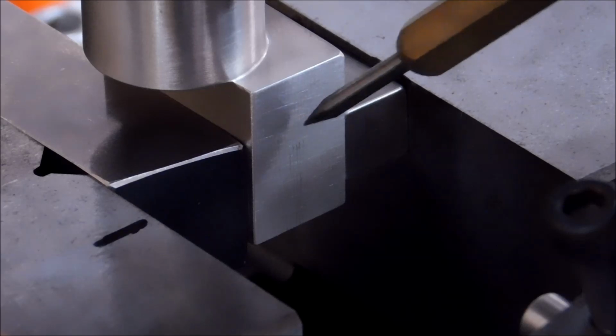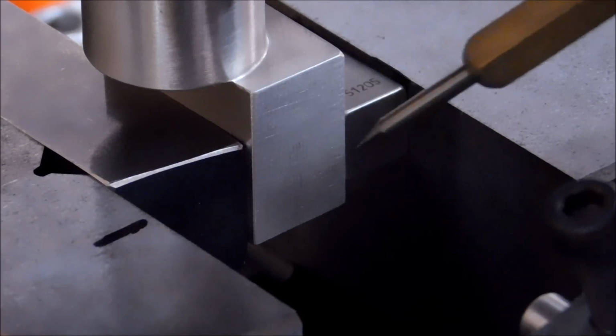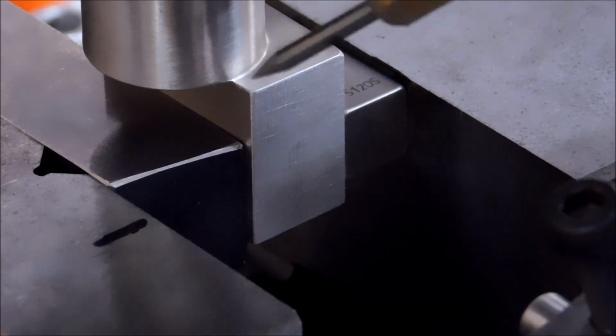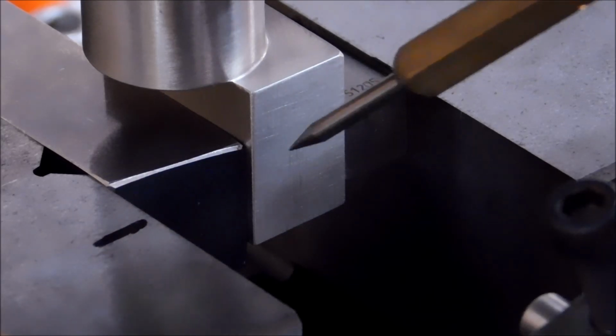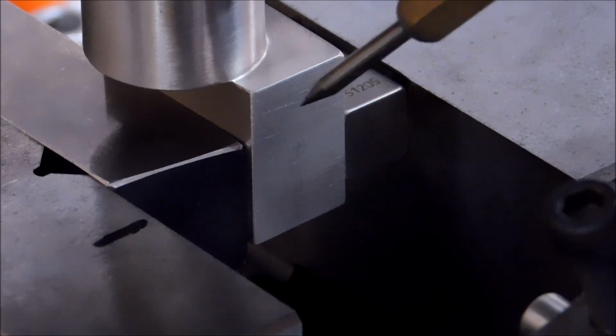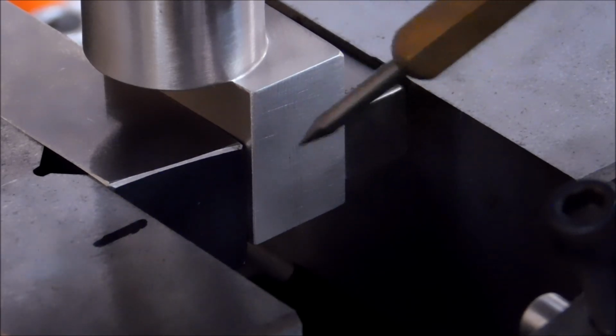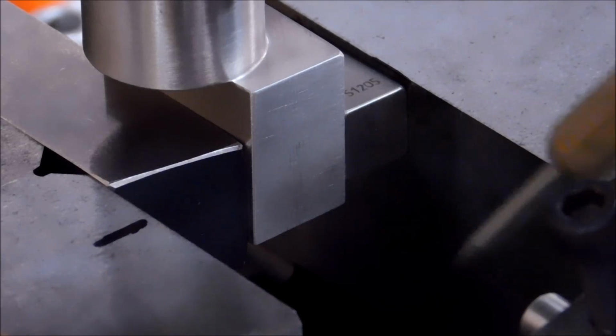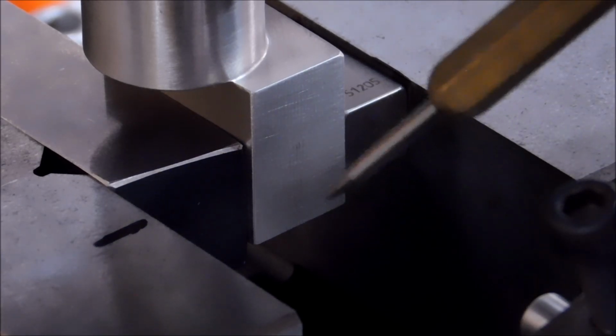These surfaces on either side of this pin are .500 from center, so we're going to do exactly the same thing that we did to set up the stationary jaw. We're going to pinch a .350 gauge block or gauge block stack against this face, and then move our stop up against that stack and lock the stop off.